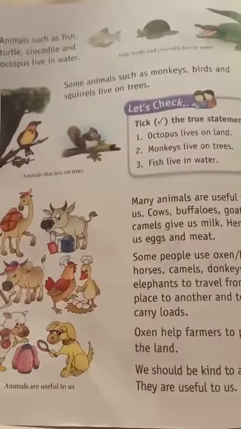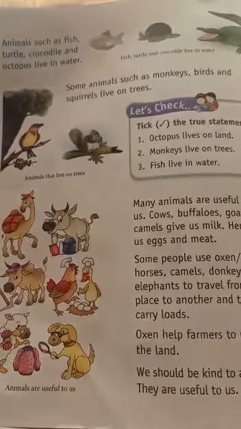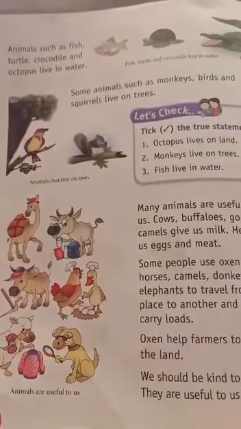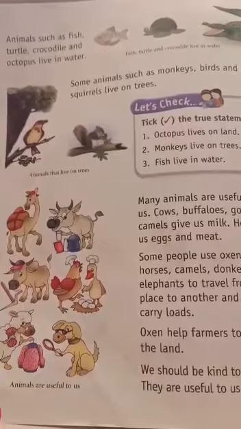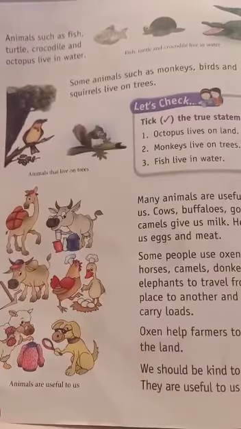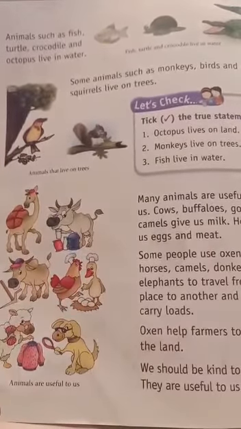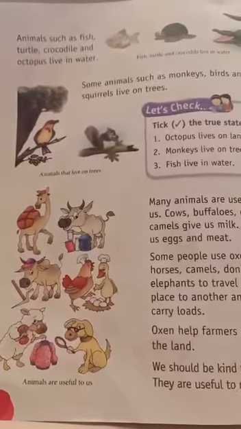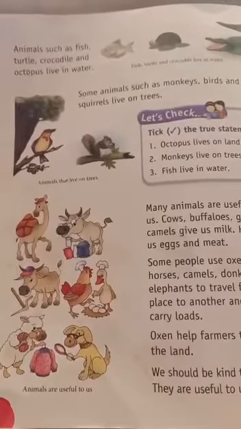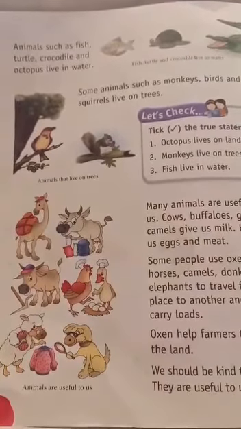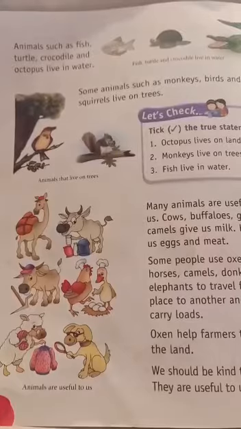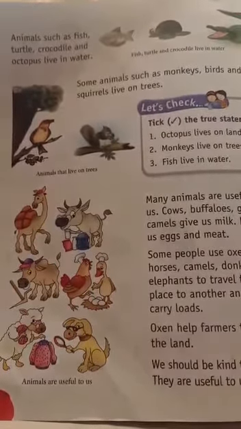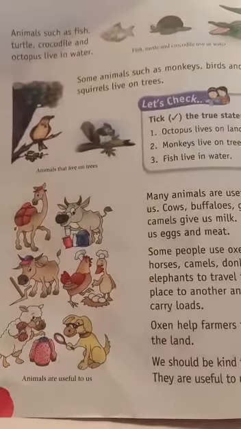There are also some animals that live on trees. They sleep on trees, they eat on trees. So they are monkeys, birds, and squirrels. These are the animals that live on trees. Animals are very useful to us because many animals are useful to us, such as cows, buffaloes, goats. They are very useful to us because they provide food for us, right?